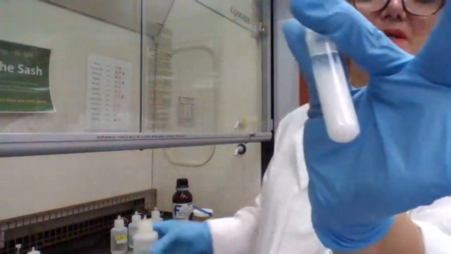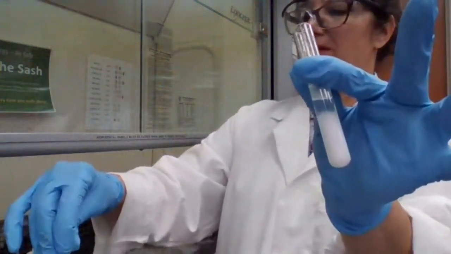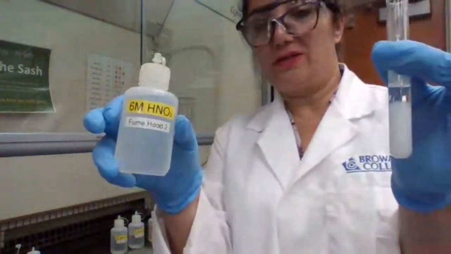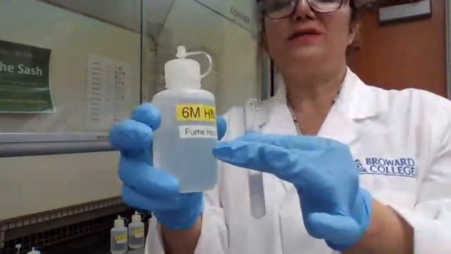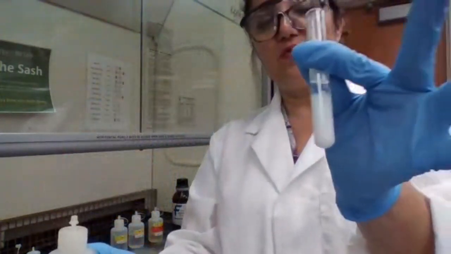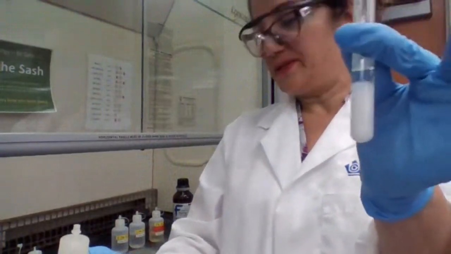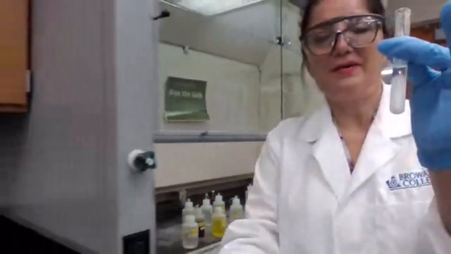A white precipitate formed when I added the nitric acid. When I added ammonia, the AgCl dissolved and I had a clear solution. When I added the nitric acid, a white precipitate formed. This is part 1E, and the white precipitate is the confirmation that we do have silver ion.